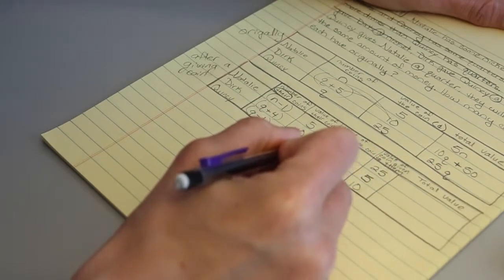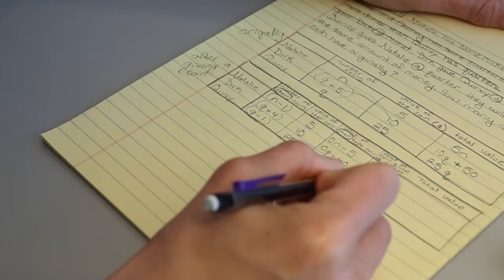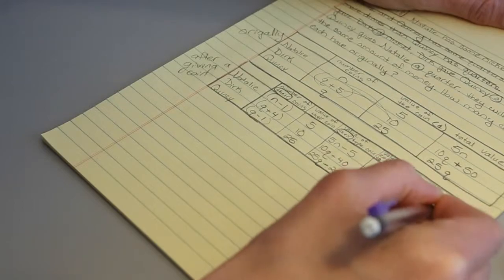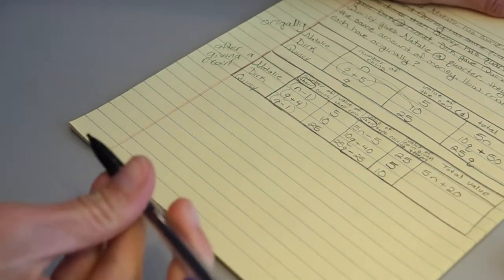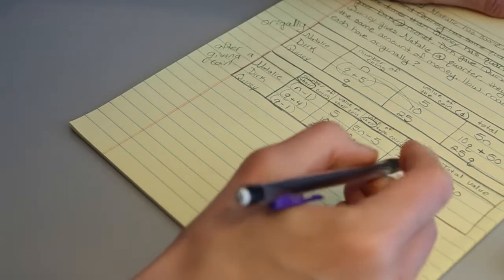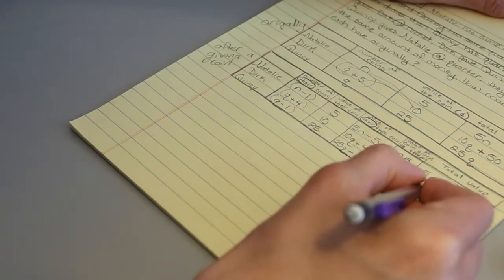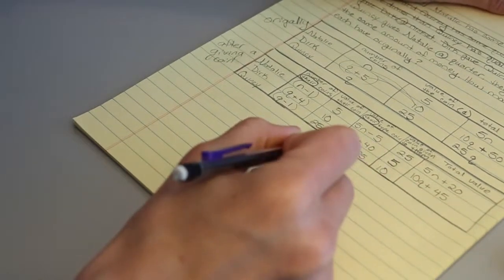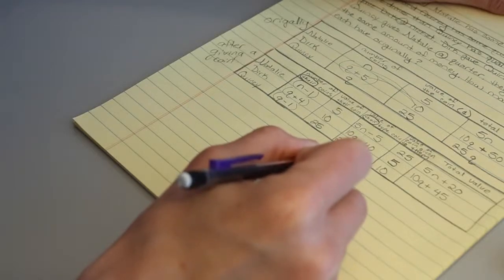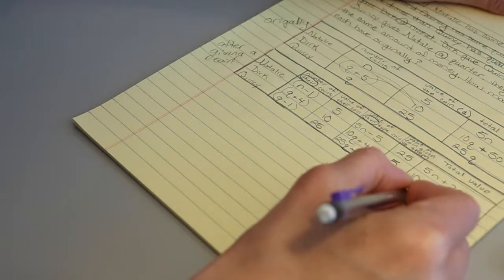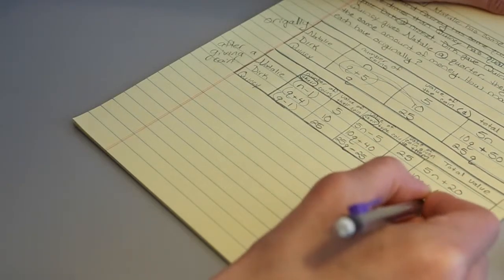Okay? So 5n minus 5 plus 25 would give you 5n plus 20. 10q plus 40 plus 5 would give you 10q plus 45. 25q minus 25 plus 10 would give you 25q minus, oops, not 25, 15.